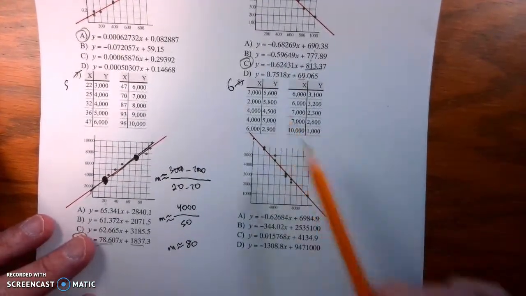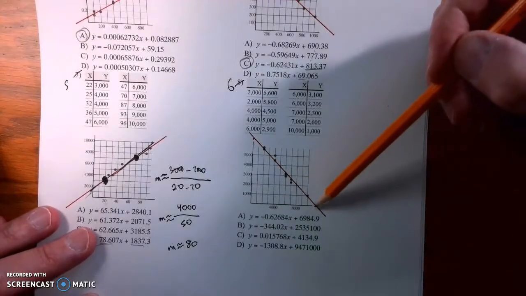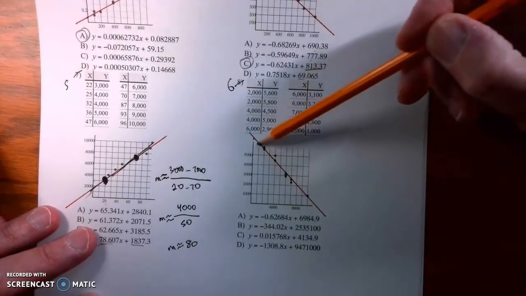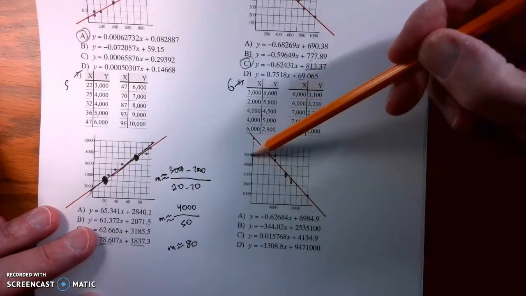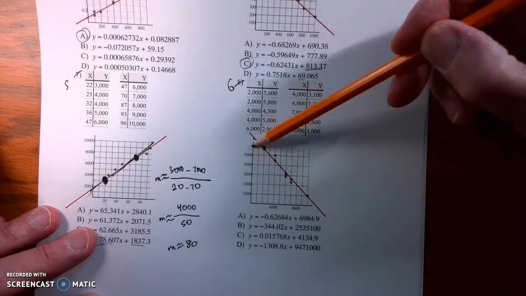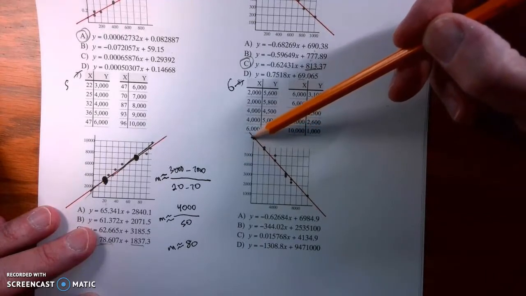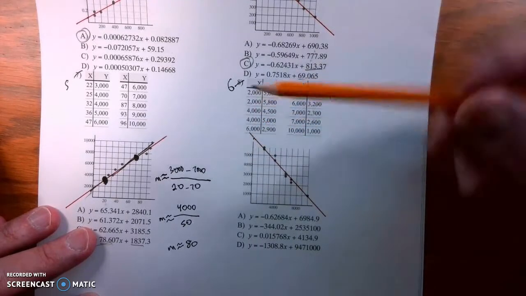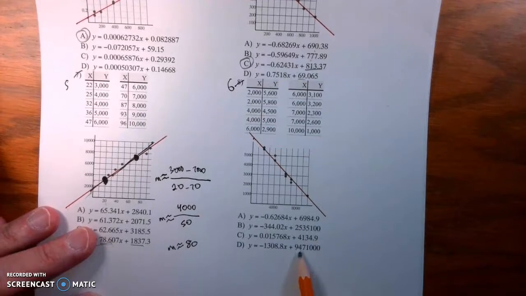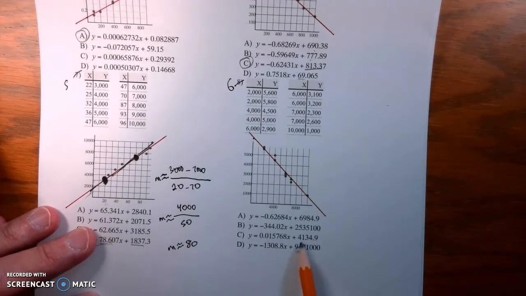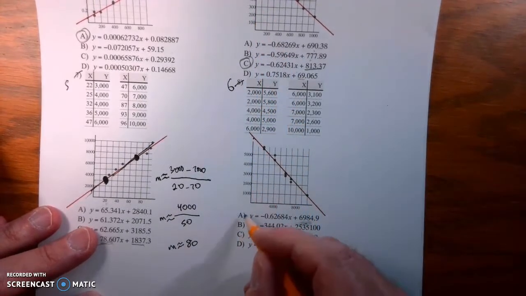All right, this is number 6. Here's our line drawn. It goes way up here. 5,000, 6,000. It's around 7,000. See, it's not 94,000. It's not 4,000. It'd be down here. It's not 25,000. That would be way, way up here. It's got to be this one.